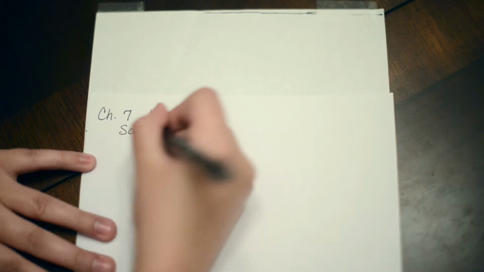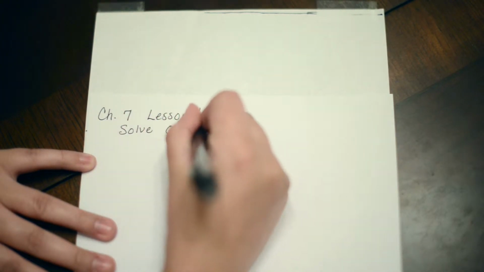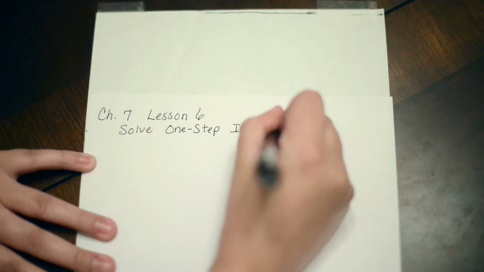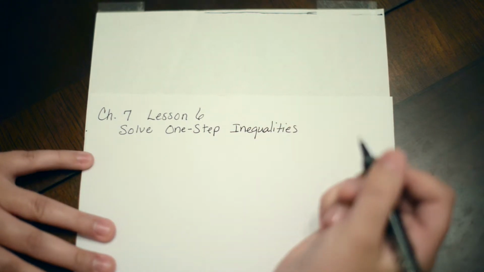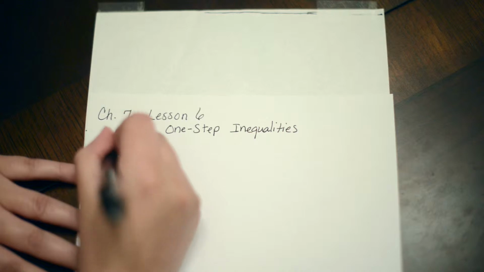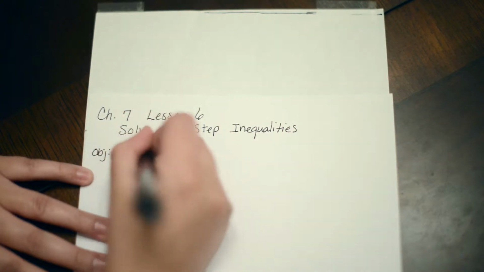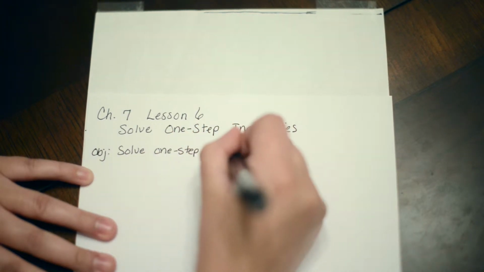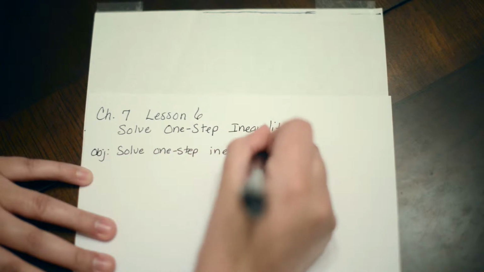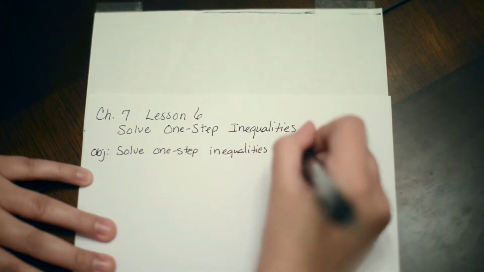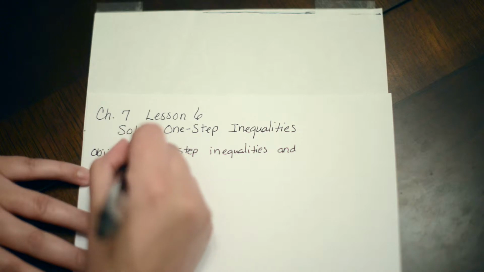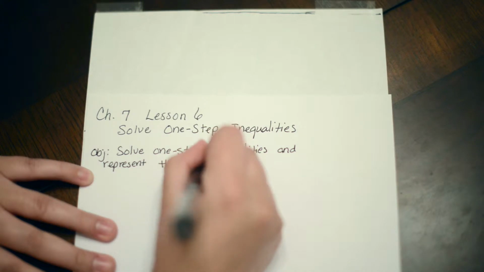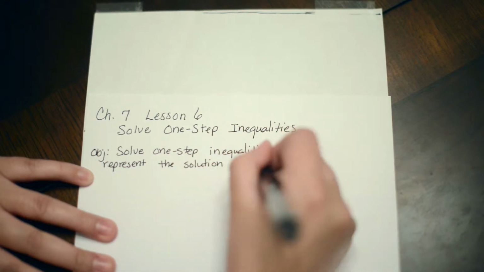So today's lesson is called Solve One-Step Inequalities. Okay, so our objective today is to solve one-step inequalities and represent the solution on a number line.